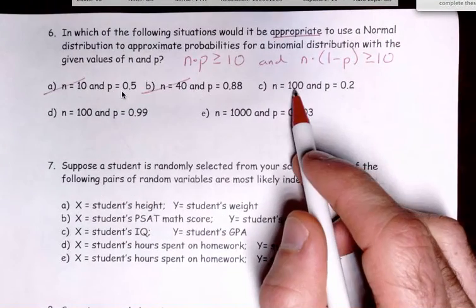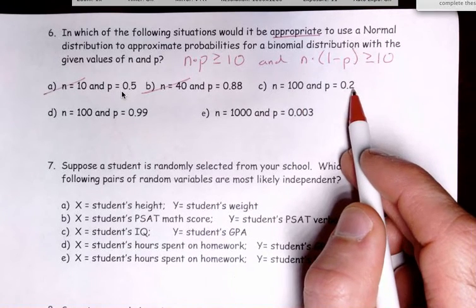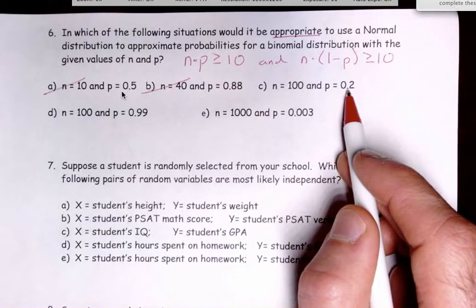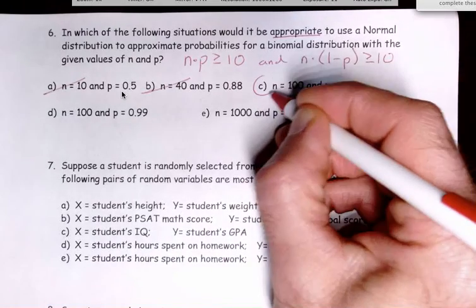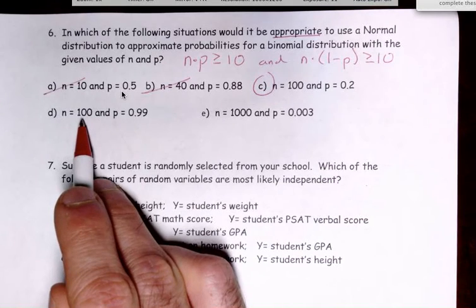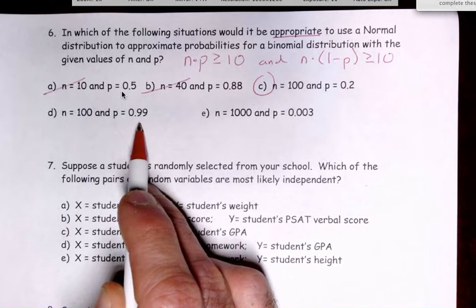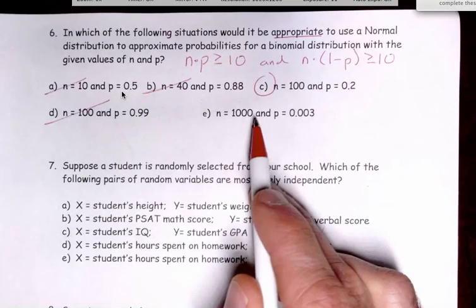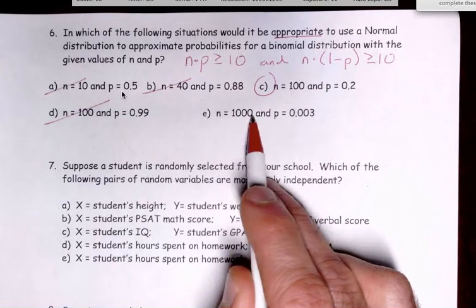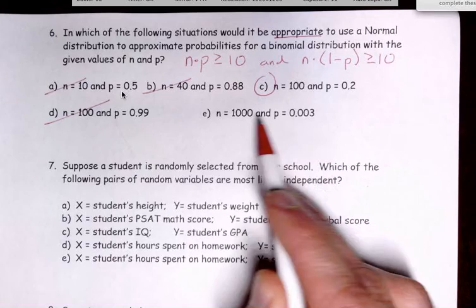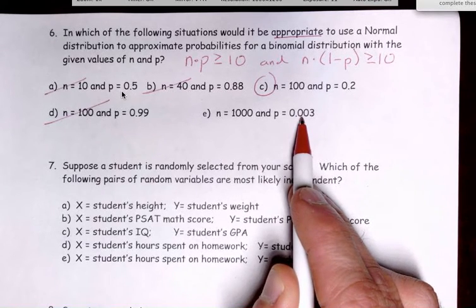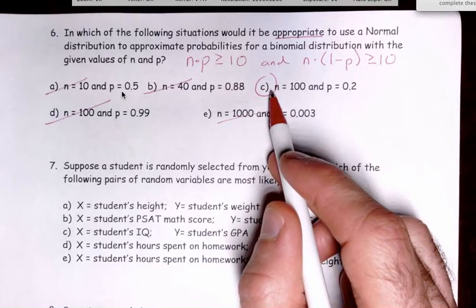So for answer C, 100 times 0.2 would be 20. 100 times the probability of failure, 0.8, that would be 80. So this looks like it works. Let's check the others while we're here. Notice 100 times 0.99 will give me 99 successes, but that only leaves me with an expected number of failures of 1. So it can't be D. Same problem here. 1,000 times 0.003, the number of successes is only 3. So that does not equal or exceed 10. So that tells us that our answer is C.